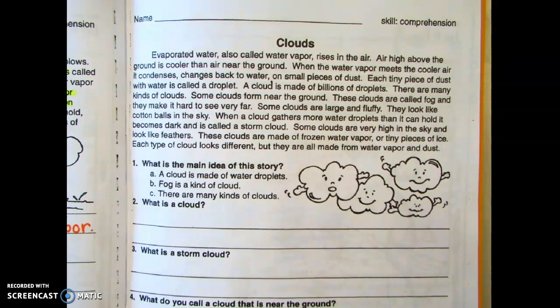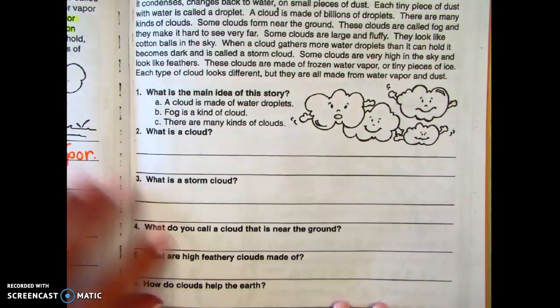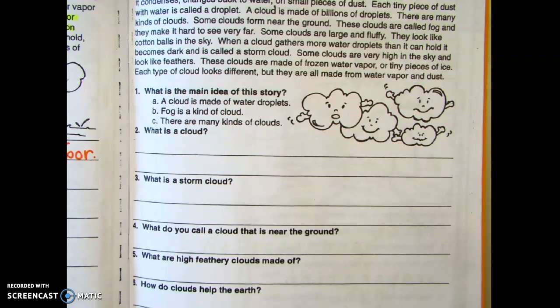Okay, let's look over the questions. What is the main idea of the story? Number 2, what is a cloud? Number 3, what is a storm cloud? Number 4, what do you call a cloud that is near the ground? Number 5, what are high feathery clouds made of? And number 6, how do clouds help the earth? So, let's start with the first one.